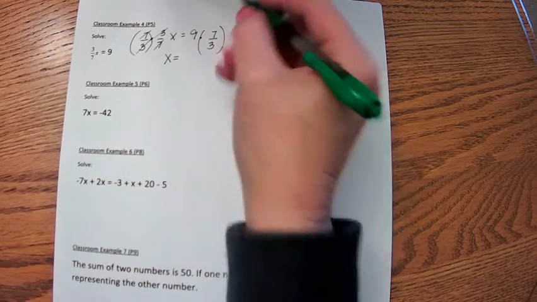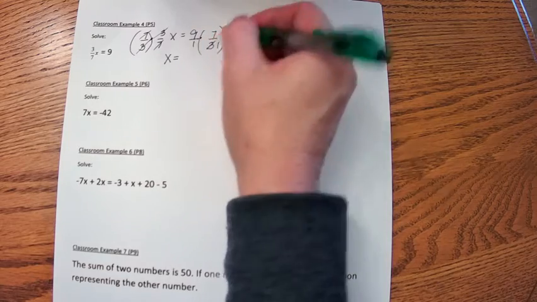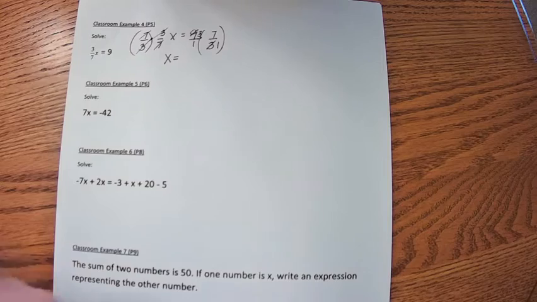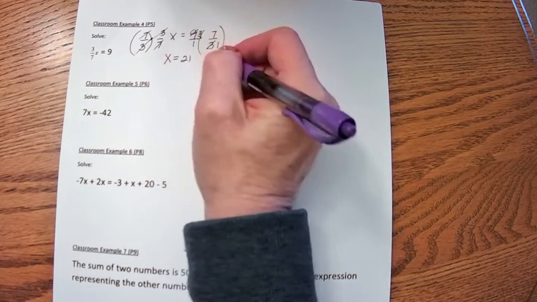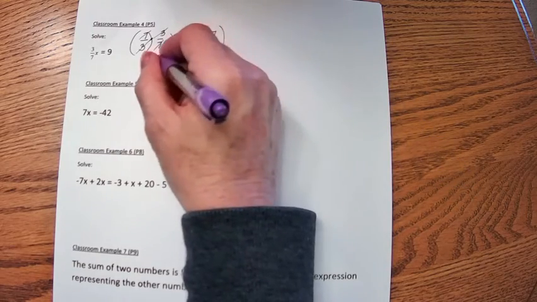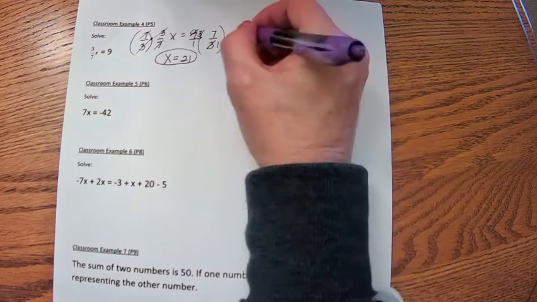I'm going to go ahead and simplify first here. This 9 is like 9/1. 3 goes into 3 once, 3 goes into 9 3 times. And now when you multiply your numerators, 3 times 7 is 21, and then 1 times 1 is 1. So your answer is 21.